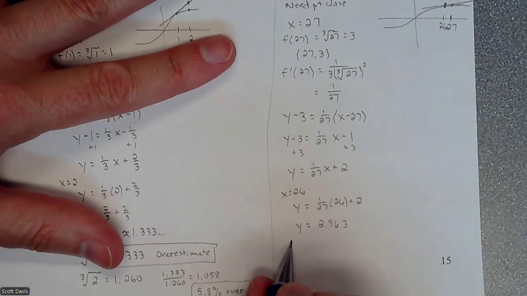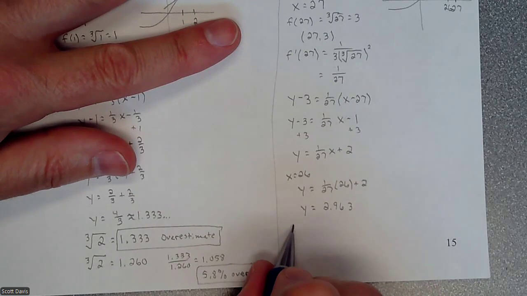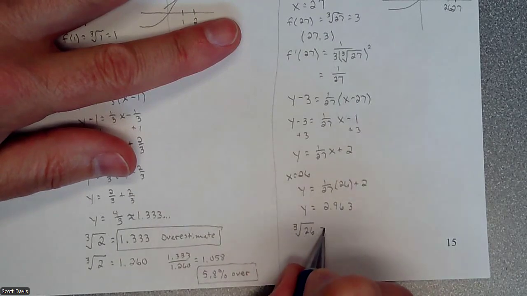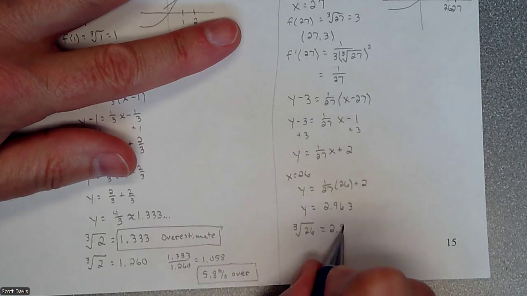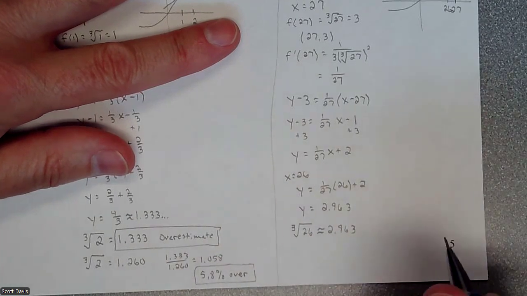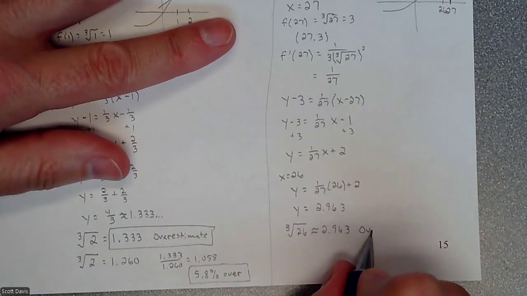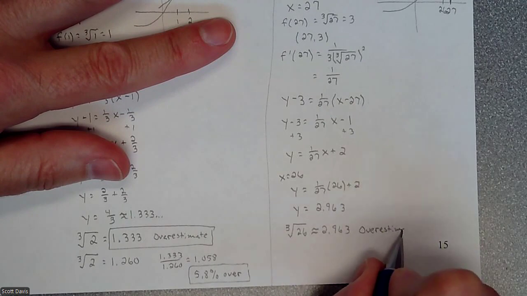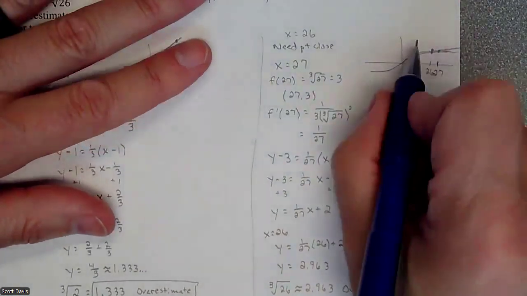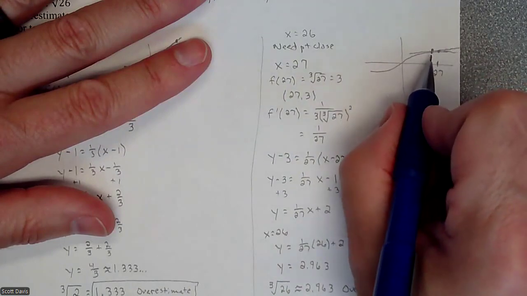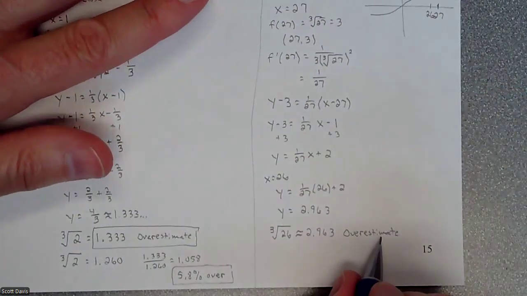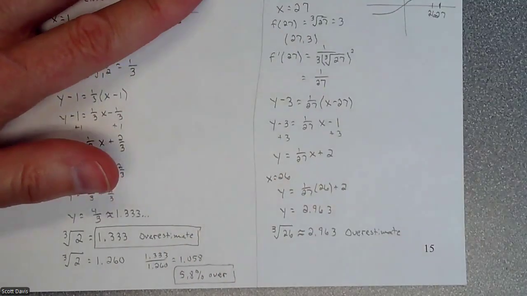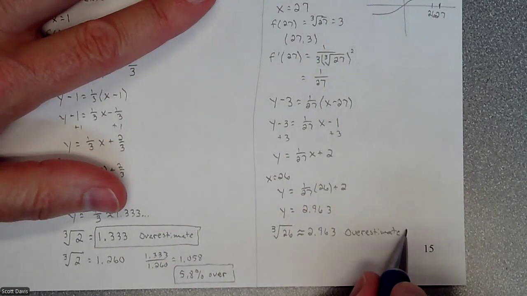So we are saying that our estimation of the cube root of 26 is 2.963. That's what our estimation is, which we know it's an overestimate. Right? Because we know that that tangent line is above that cubic graph. So it's an overestimate, probably awful close.